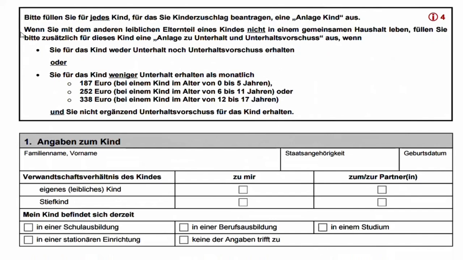If you do not live with the other biological parent of the child together in a household, please also fill in the attachment maintenance and maintenance advance payment or Unterhaltsvorschuss for this child, but only under the following conditions.